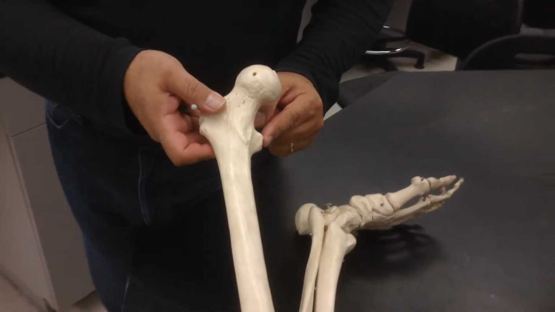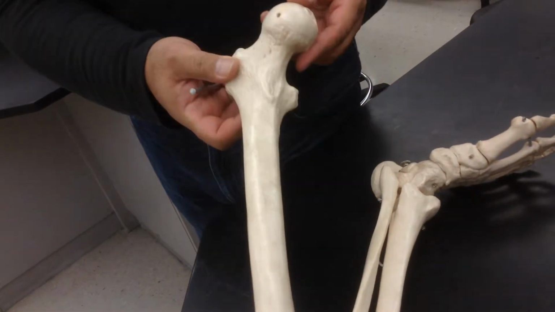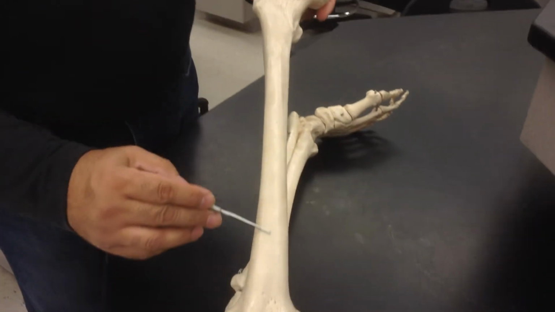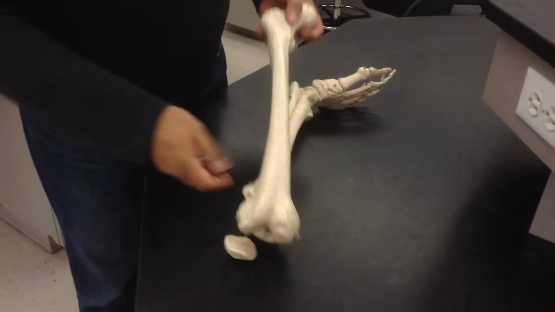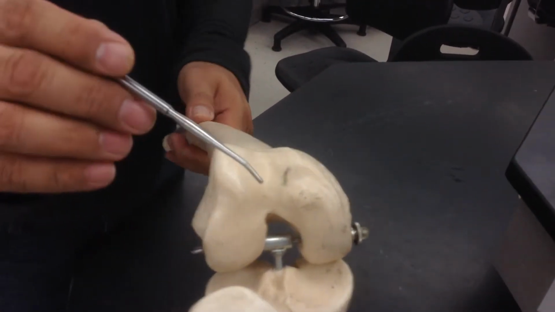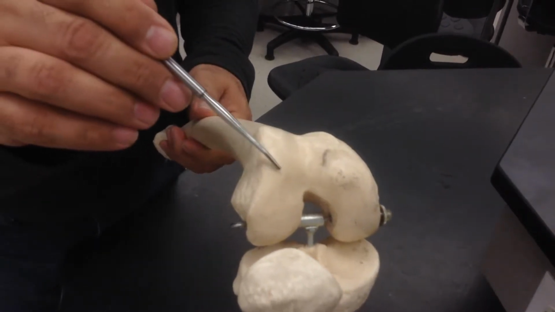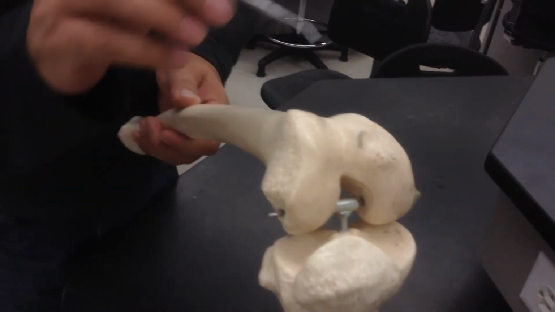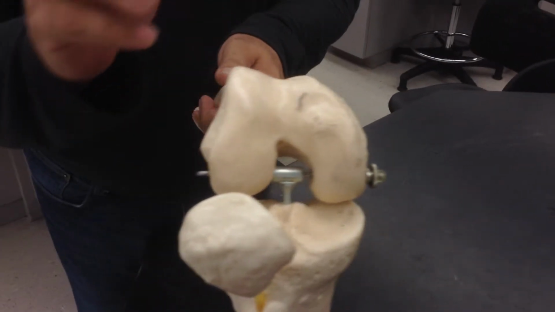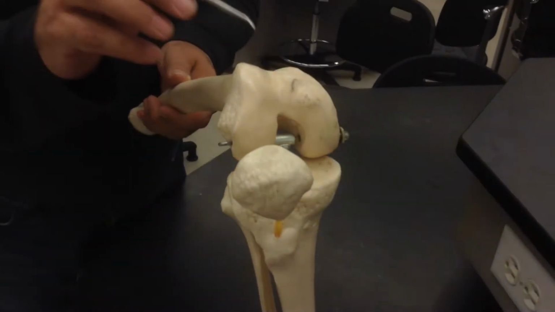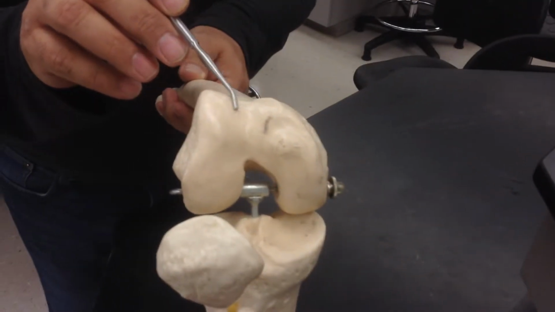And this one is known as the lesser trochanter right in these sections. Then from there, we get to the shaft part and all the way down to the end part. Then you can see these two knob-like structures, which are known as the medial and lateral condyle of the femur. Then a couple of bumps on the sides, which are known as the medial and also lateral epicondyle of the femur. Here is known as the patellar surface.